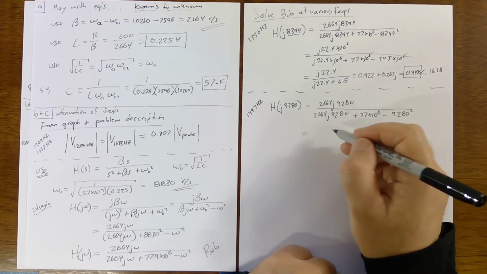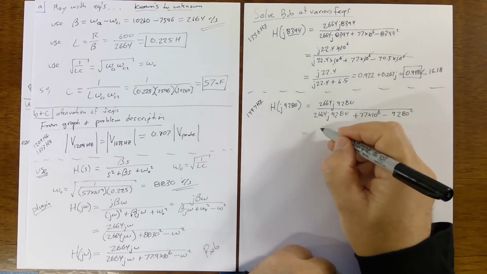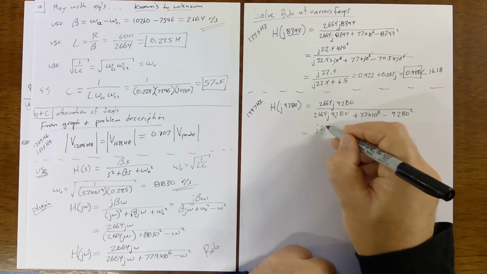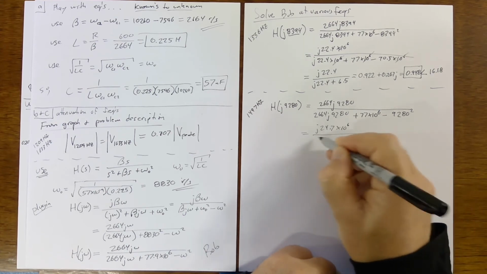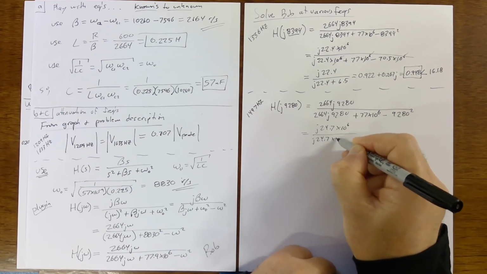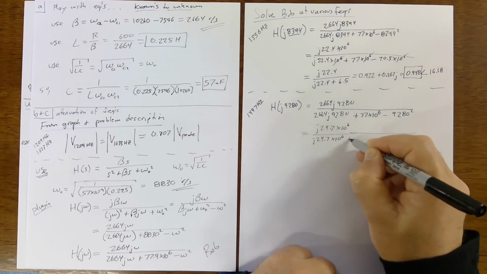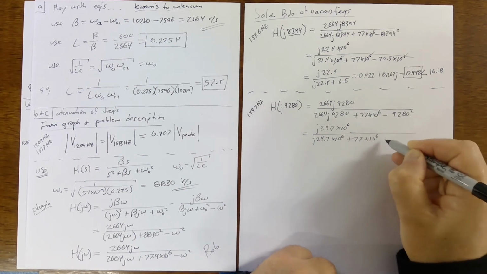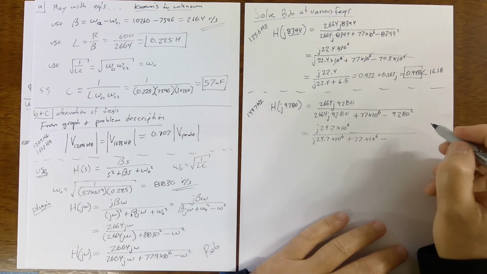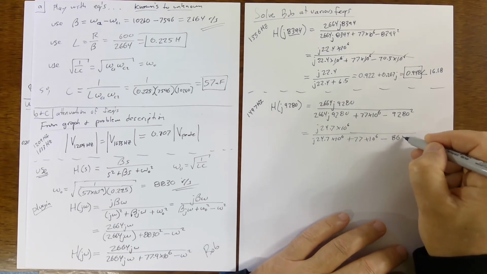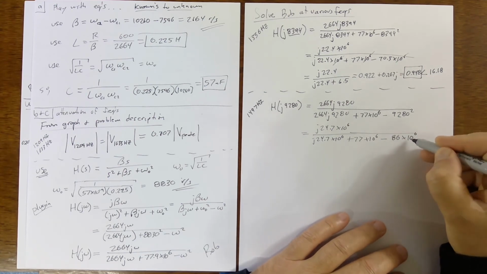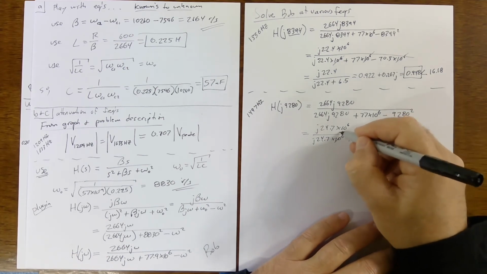Which is j 24.7 times 10 to the 6 over j 24.7 times 10 to the 6 plus 77 times 10 to the 6 minus 9280 squared, which is 86 times 10 to the 6. Once again, the 10 to the 6's cancel.